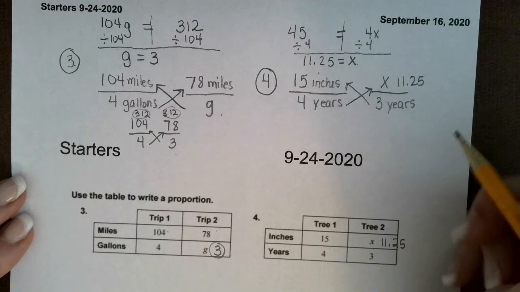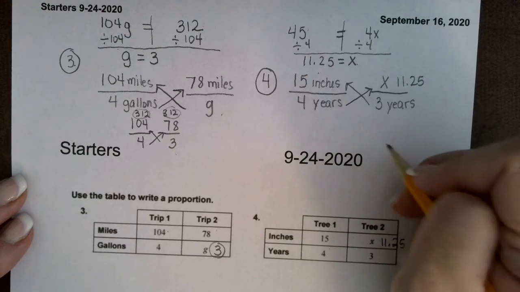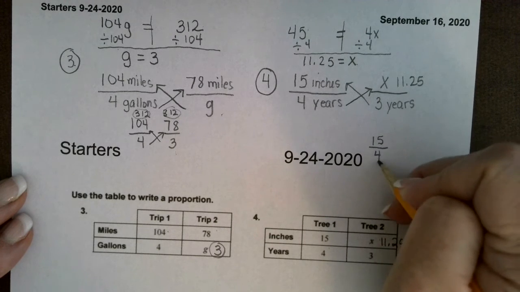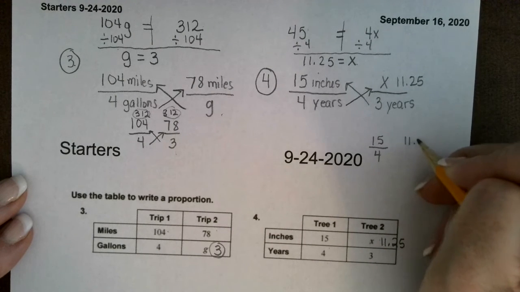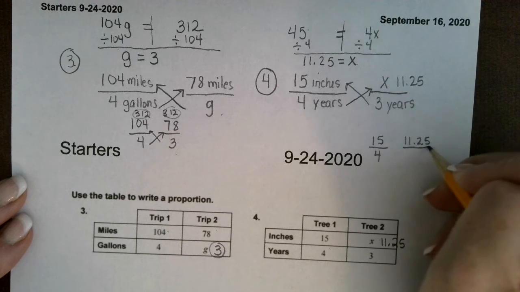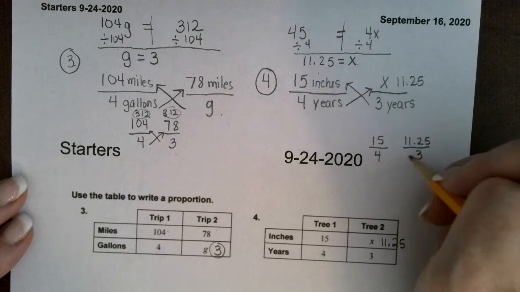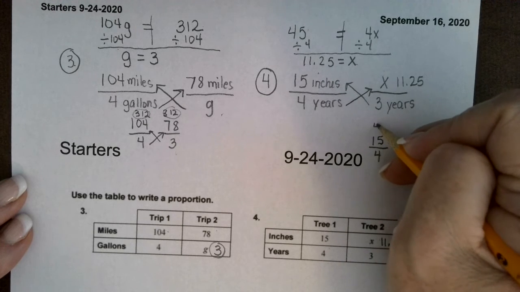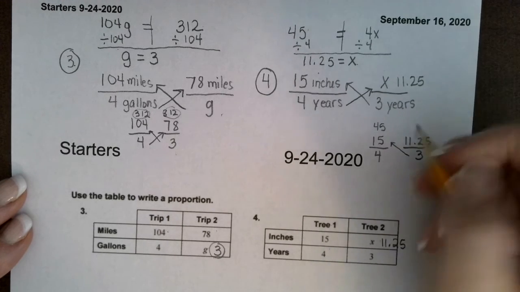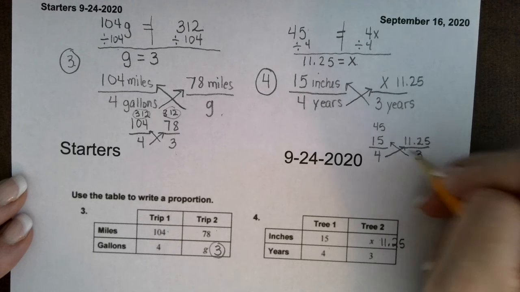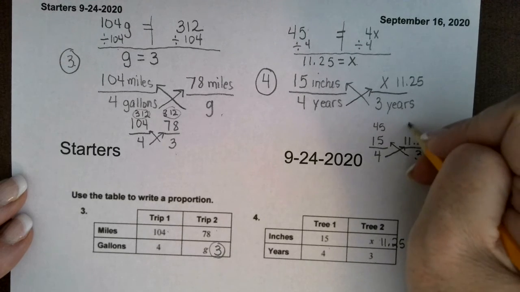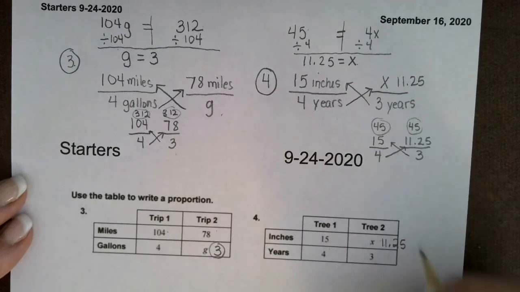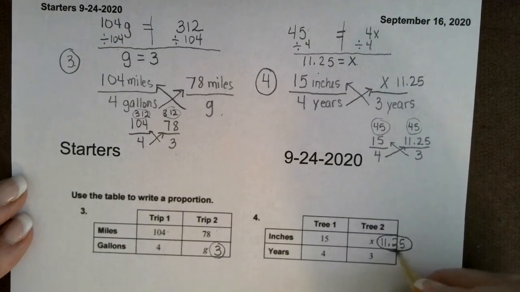And then we're just going to check to make sure that that's right. So I'm going to check it here. I have 15 over 4 and 11 and 25 hundredths over 3. If I cross multiply, 15 times 3 equals 45. And 4 times 11.25 is 45. So since those two things are equal, my 11 and 25 hundredths is right.